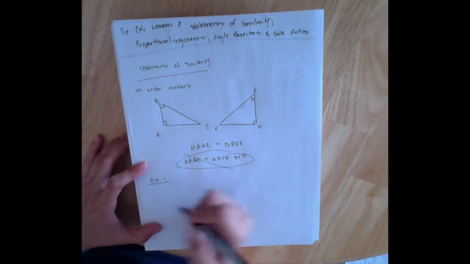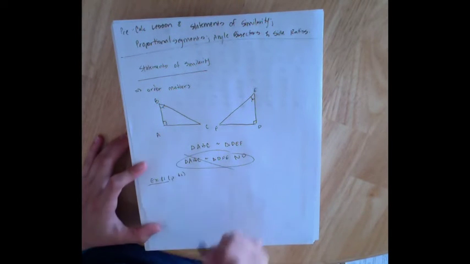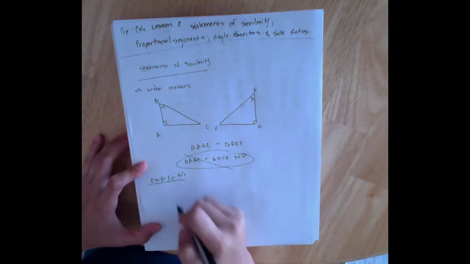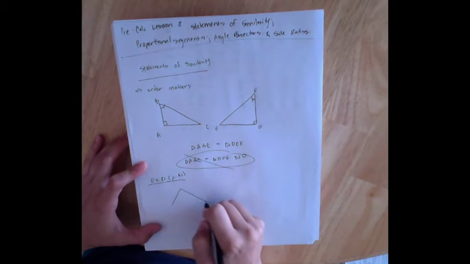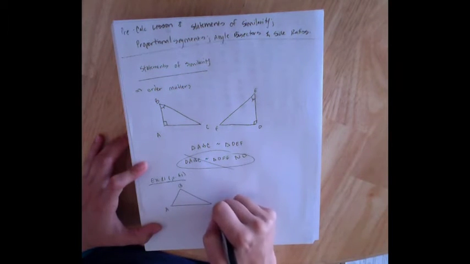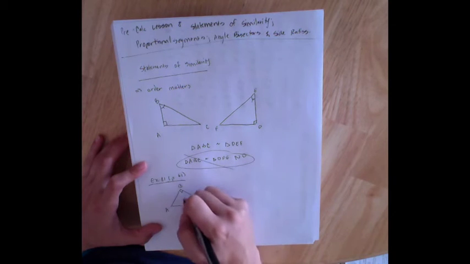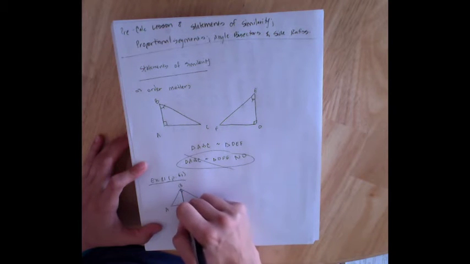This is example 8.1 on page 61 in your book. And we have this triangle here, triangle ABC. This is a right angle, okay? And I have segment BD, so I'm going to draw this down here and make a right angle.